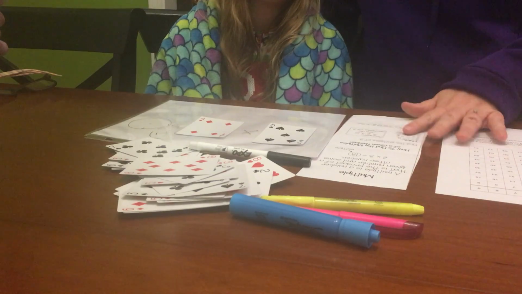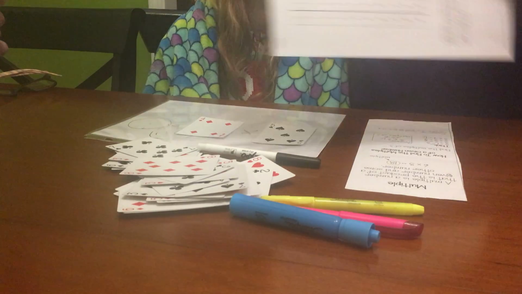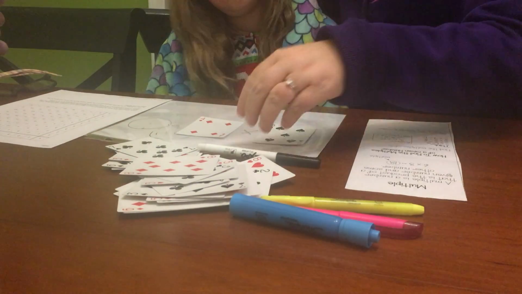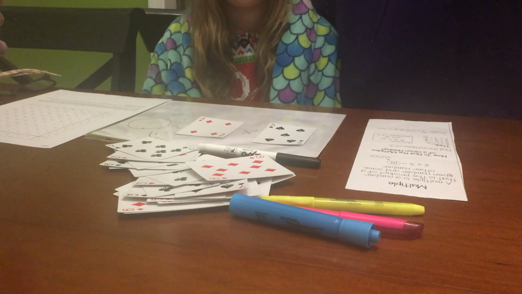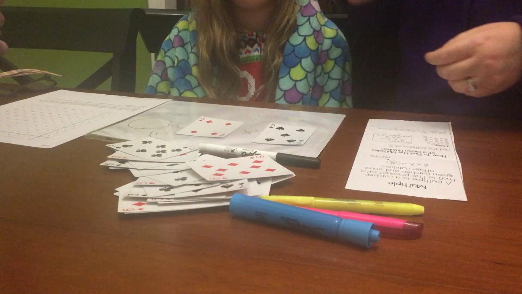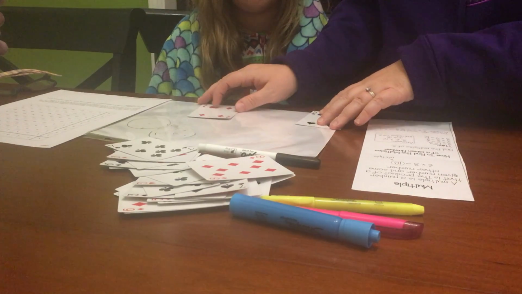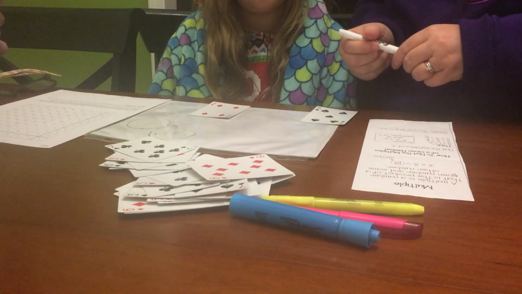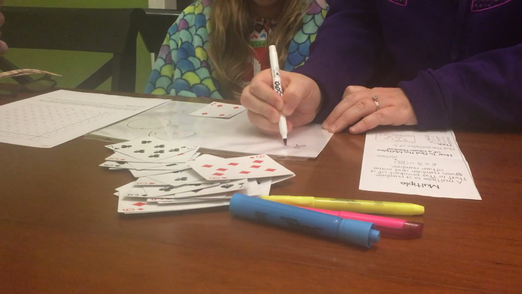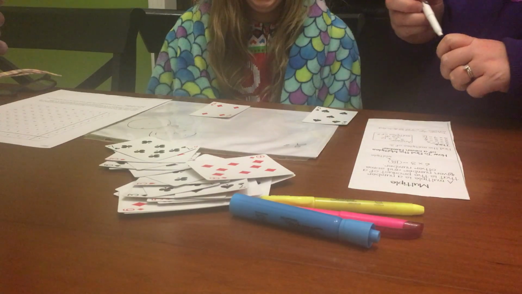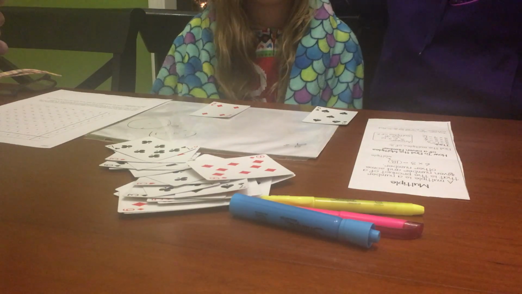Okay, awesome. So basically, we're going to use our chart again and also our cards to find some multiples of some numbers, okay? So I'm going to give Macy a number, and she's going to use the cards and the chart as a manipulative for finding the multiples of 2. So when you think of the multiples of 2, do we think of the multiplication facts of 2? Mm-hmm.